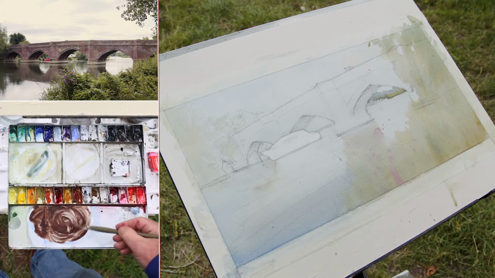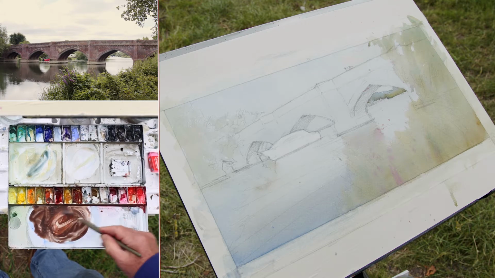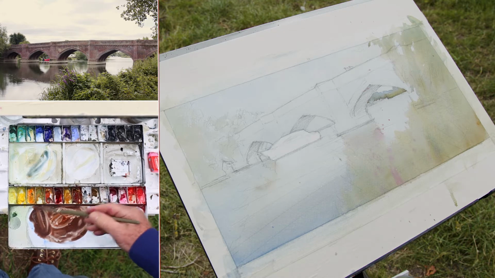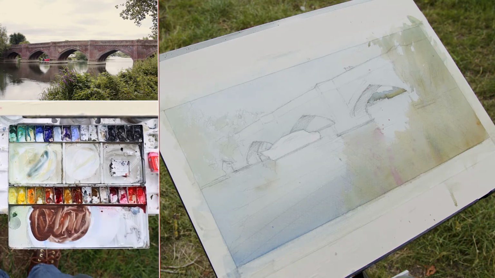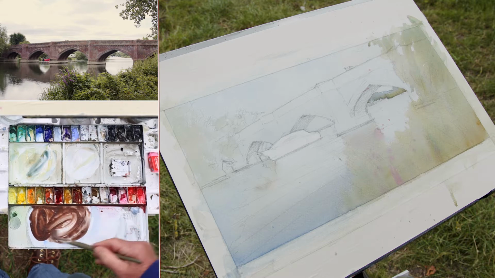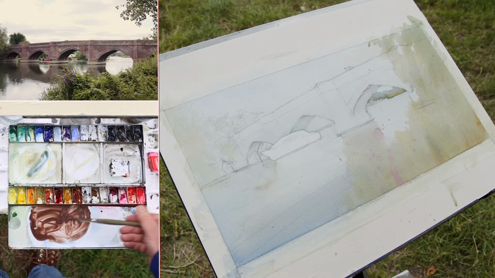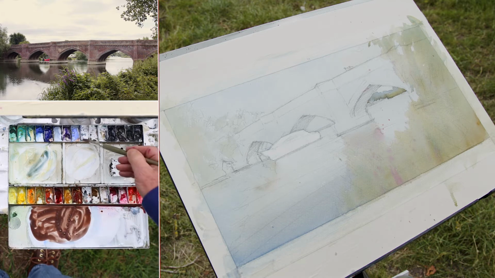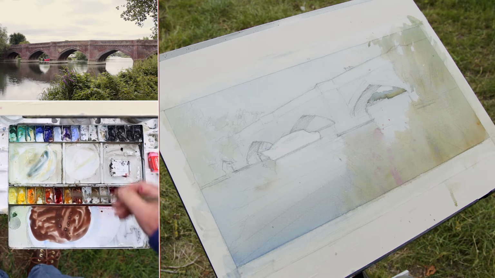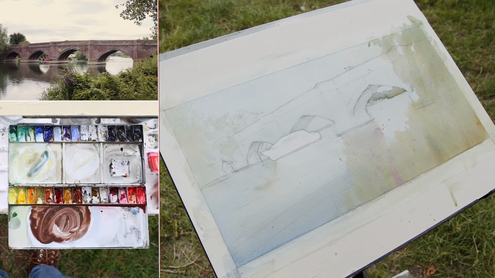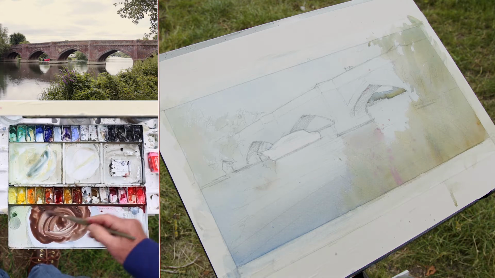And I'm getting enough pigment here, I hope. Because this will all, of course, when I apply it, open out, and when it dries, it'll open out even more.